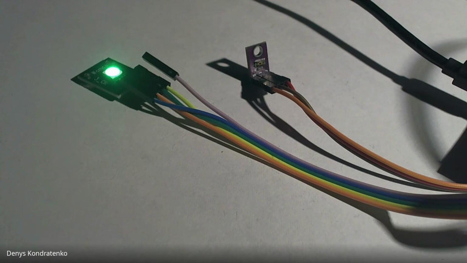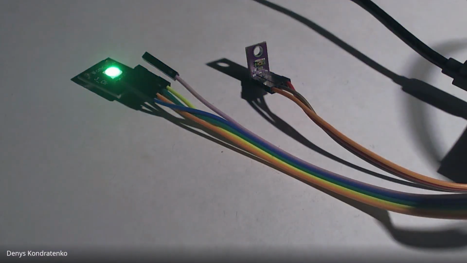One more thing I can do for you. It's dark outside, and I can turn off my headlamp, my desktop lamp. So you can see that right now we have a green color of the LED. Now I will turn the light off. And you can see that the red LED is turned on because no light is present. I will turn on my desktop lamp again, and you can see that the LED color has changed to green. So everything is working quite well, and this is really cool.